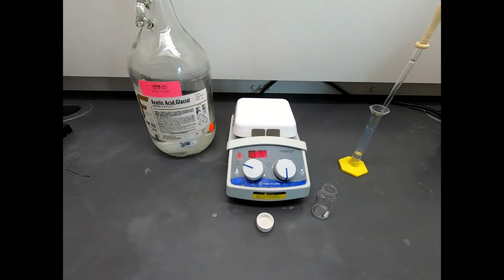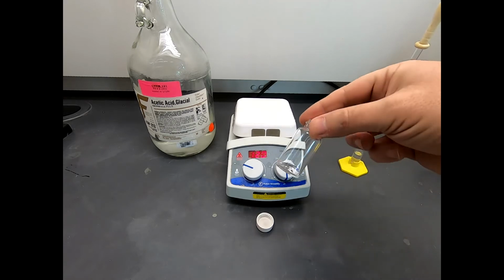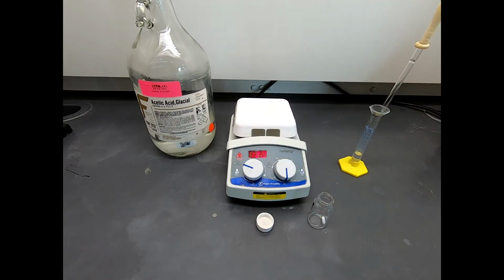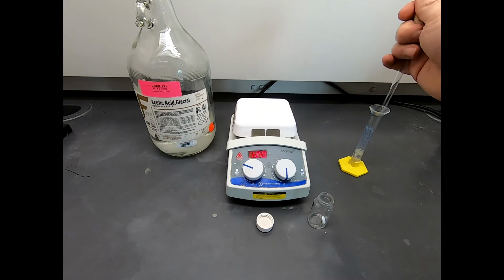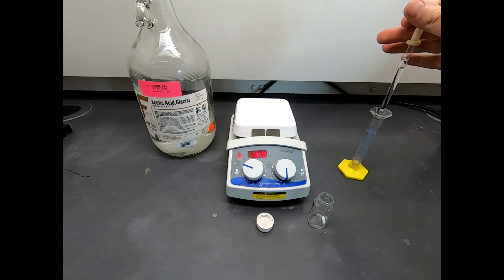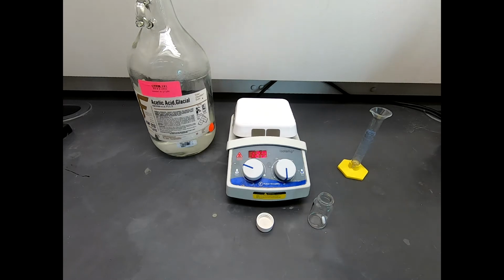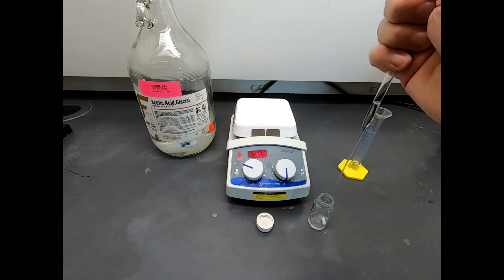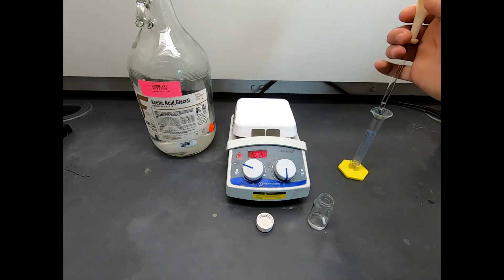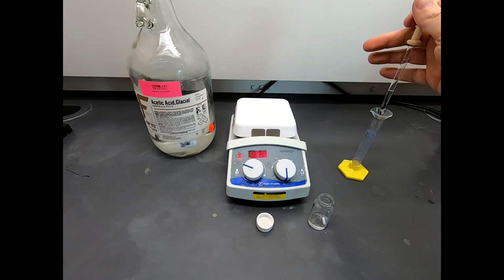Okay, now we are in the hood. So we have our vial with 588 milligrams of our beta ketoester in it. We're going to want to heat up this reaction, and the solvent for the reaction is 1-propanol, and I have about 3 milliliters in this graduated cylinder, so I'm going to go ahead and add that solvent. Once I get the solvent added, I'll heat this up. I'm going to heat it up after I add the solvent, because the hot plate is already warm.